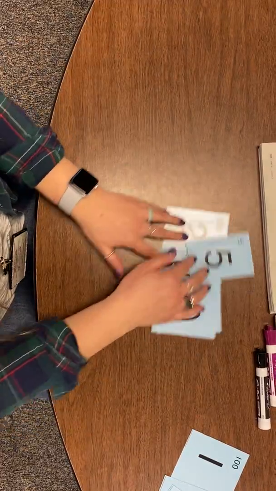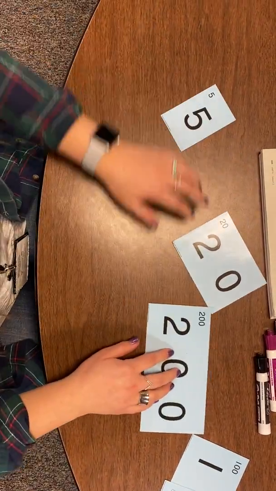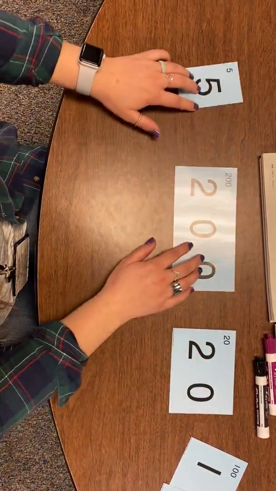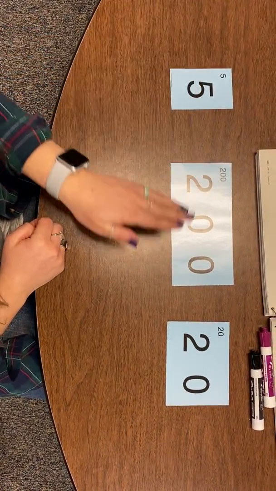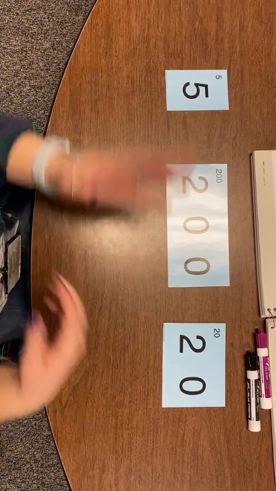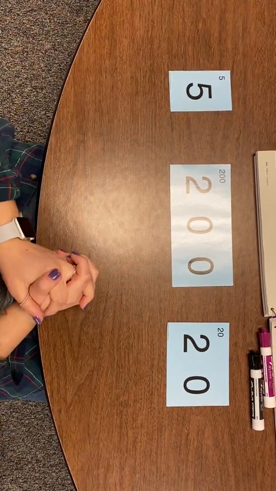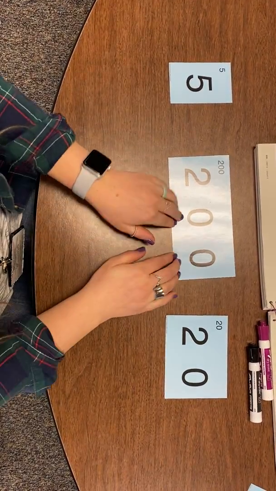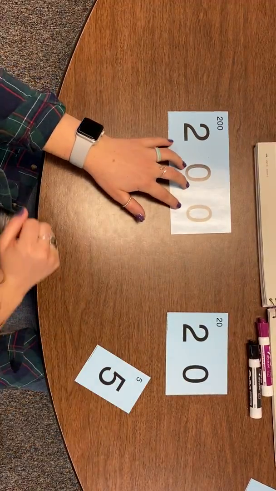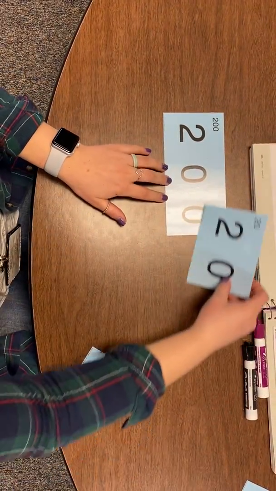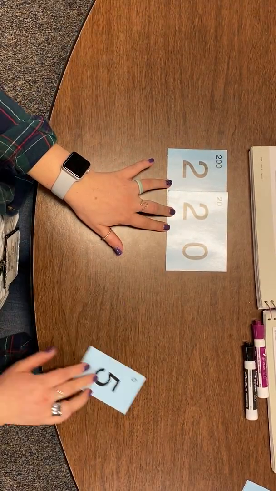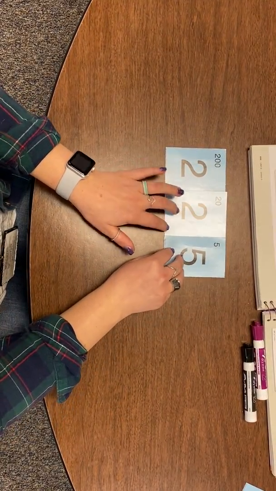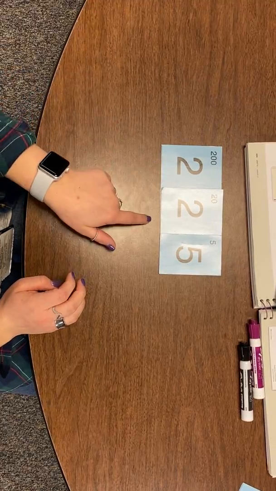Now let's scramble it up a little bit and just put these numbers in order. Now its expanded form shows 5 plus 200 plus 20. What's this number? Well, we know how to put it back into standard form. We'll start with our hundreds first. We have 200. Then we'll put our tens place back on top. So now we have 220. And we can't forget our ones, which is 5. So our number is 225.